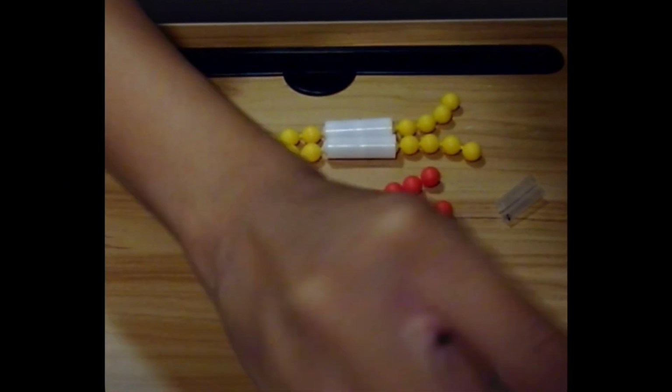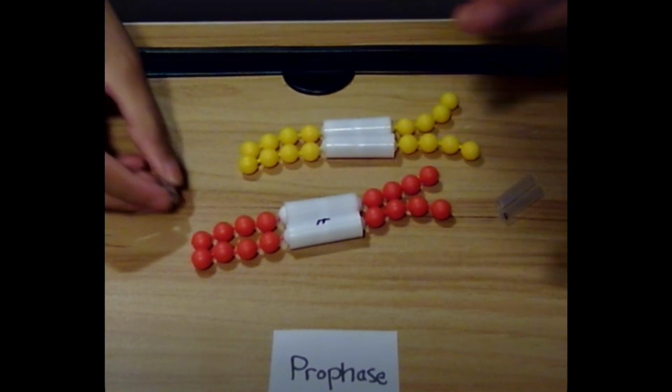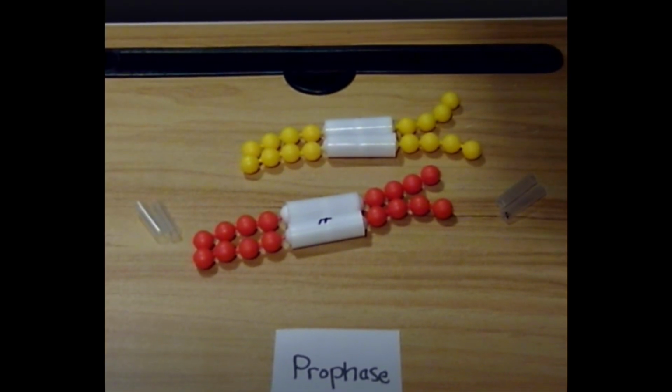During prophase, this is when the centrosomes that were duplicated during interphase move apart and migrate to opposite poles of the cell.